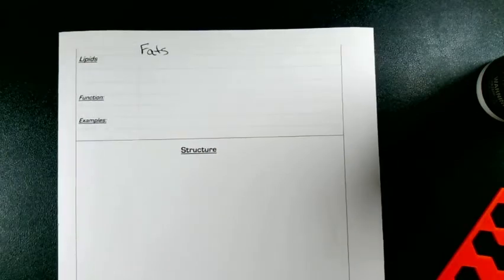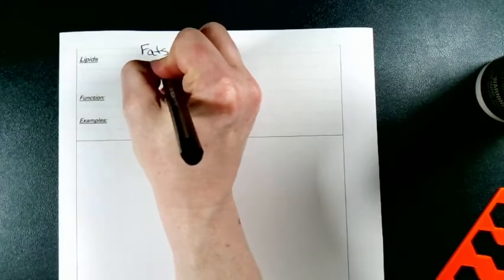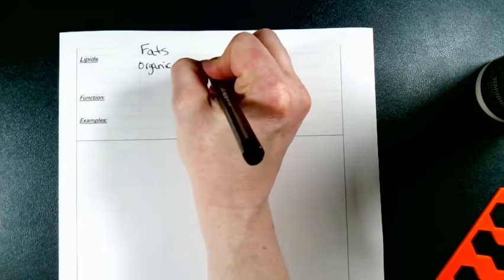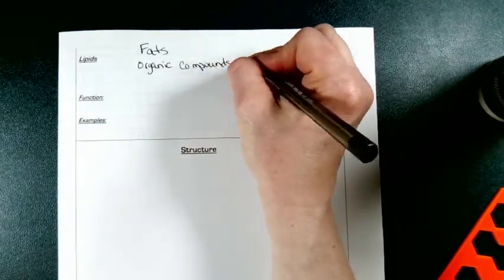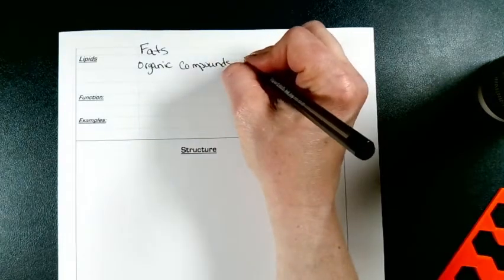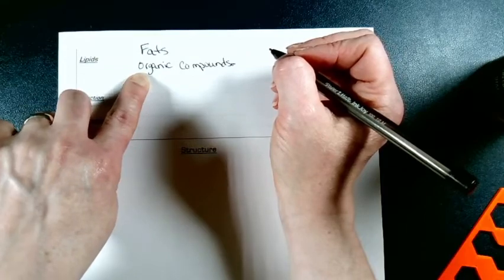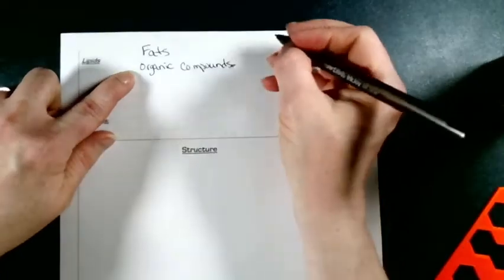Again, these are organic compounds that are mainly composed of carbons and hydrogens. Remember, organic, all that means is it's considered mainly carbons and hydrogens.